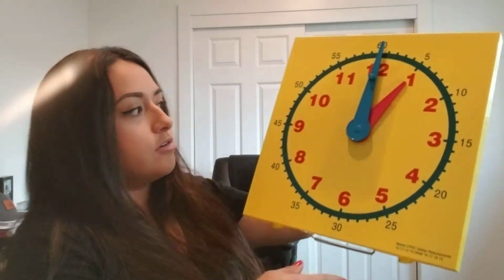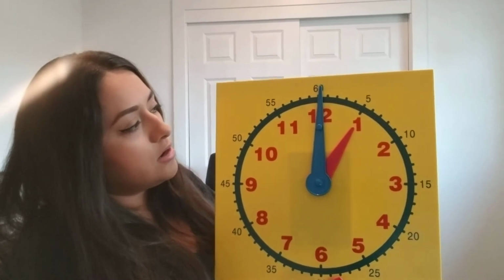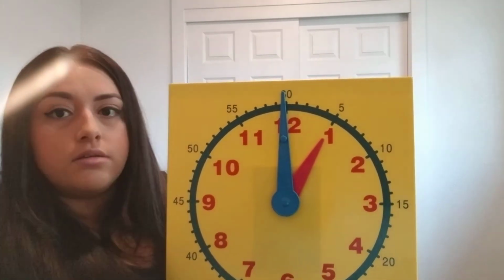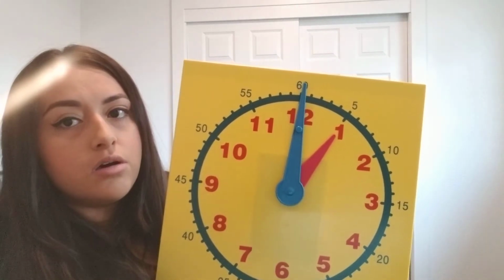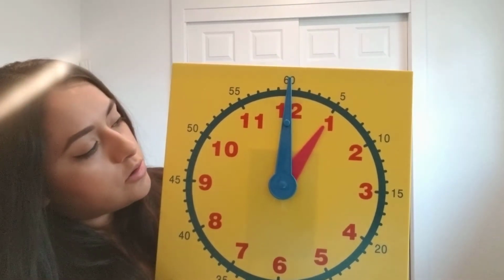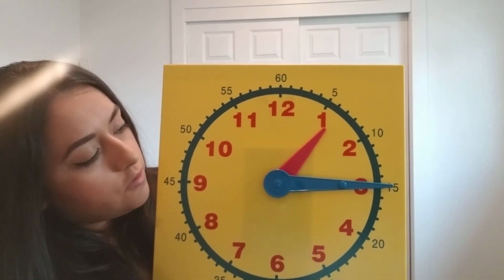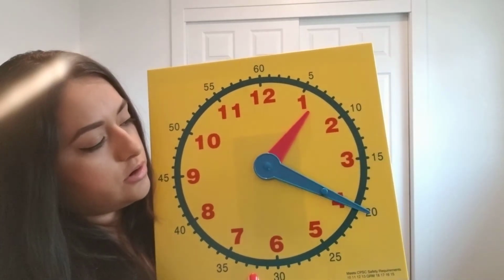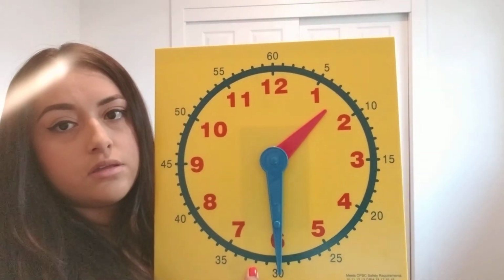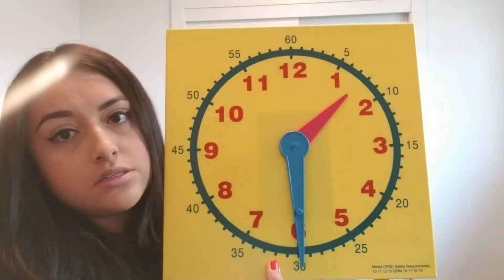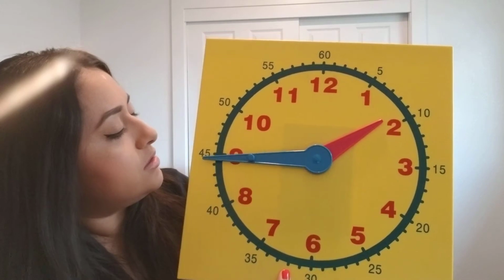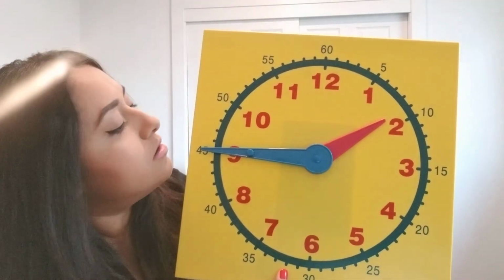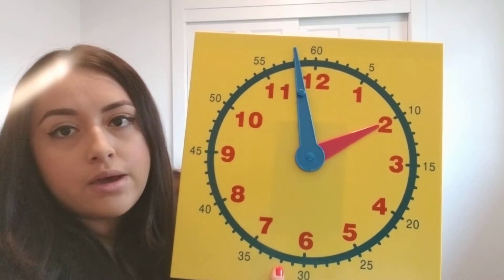So let's see. In order to show the quarter hours, there are 15 minutes and there are 4 quarter hours. So remember, our quarter hours are when we say o'clock, the blue hand needs to be on the 12. Our next quarter would be 15 on the number 3. And our next quarter would be 30, which is on the 6. And our last quarter is 45 on the number 9. Then we go back to 0.